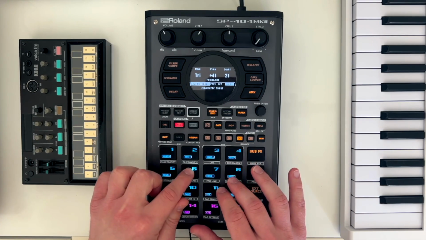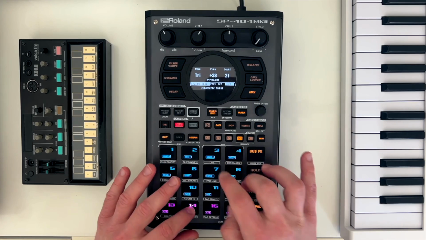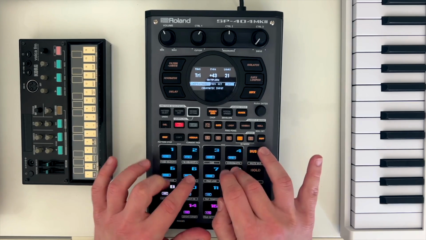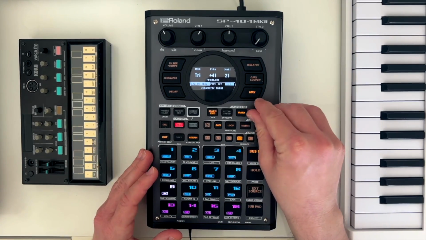So we know 5 doesn't work. Okay, those work, so we can use that. So let's drop the octave down.